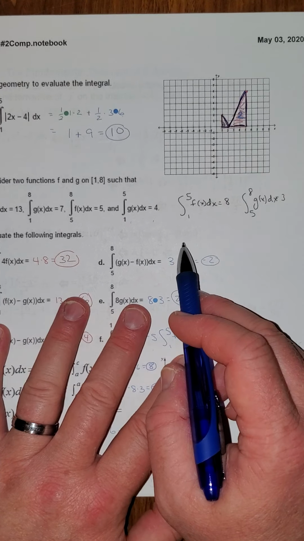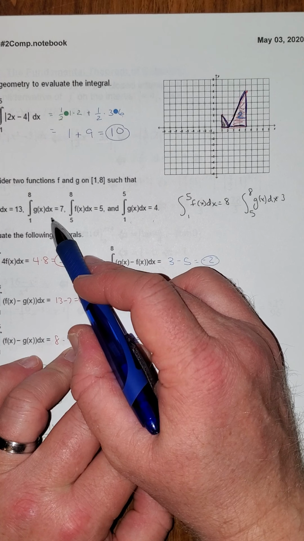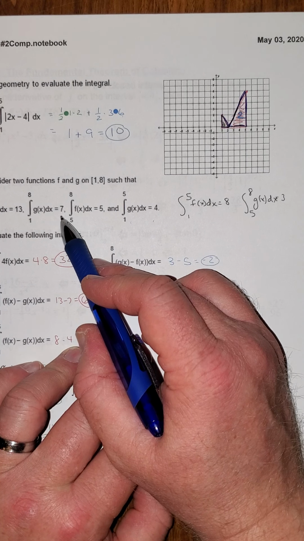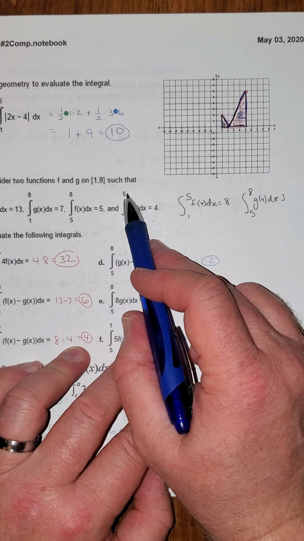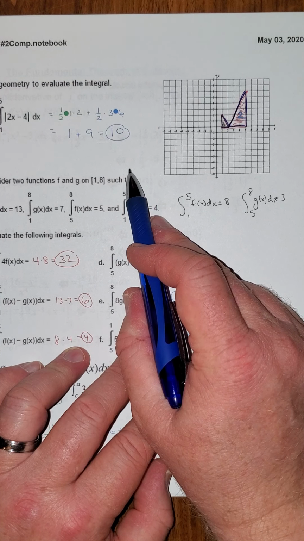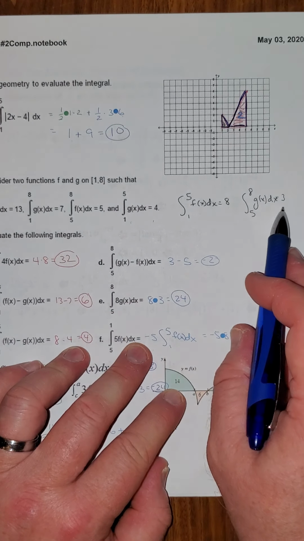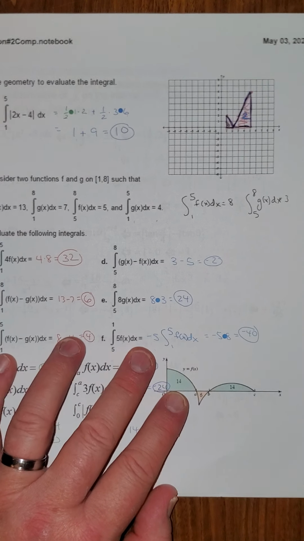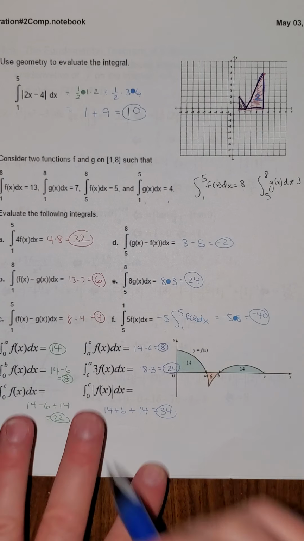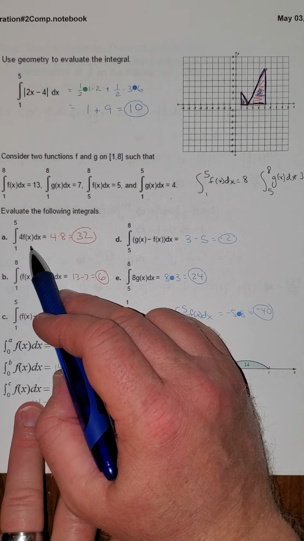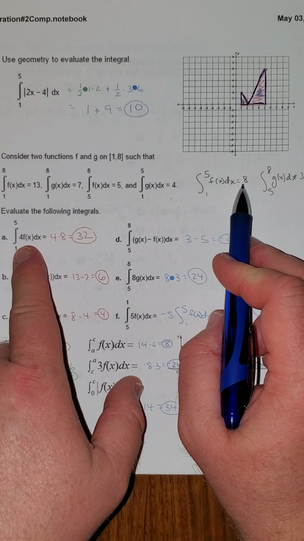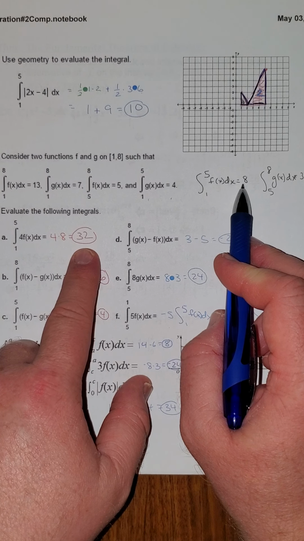Now let's look at the g of x values. The integral from 1 to 8 of g of x is 7. Well, from 1 to 5 of g of x is only 4. So if I go from 1 to 5, it's 4. 5 to 8, it's got to be how much to add up to 7? It's got to be 3. So let's do some things here. The integral from 1 to 5 of f of x is 8. And I'm going to multiply it by 4. That's how I got the 32.